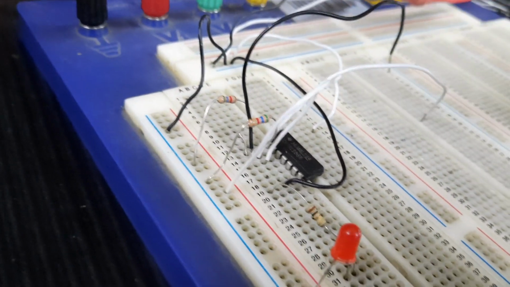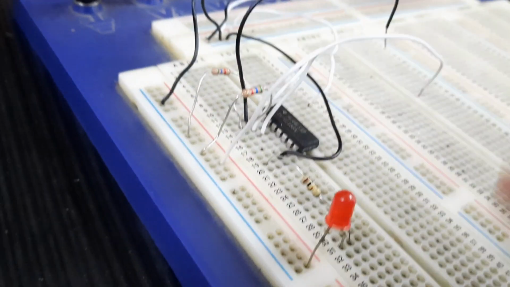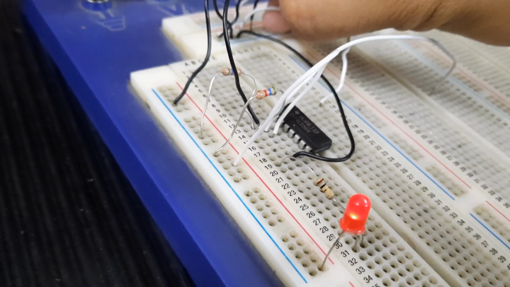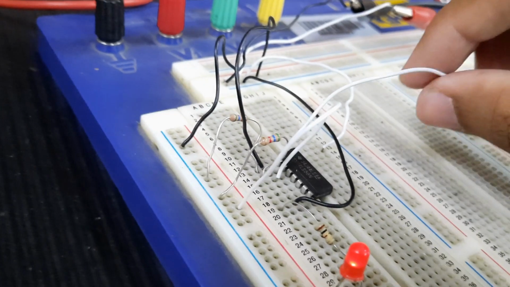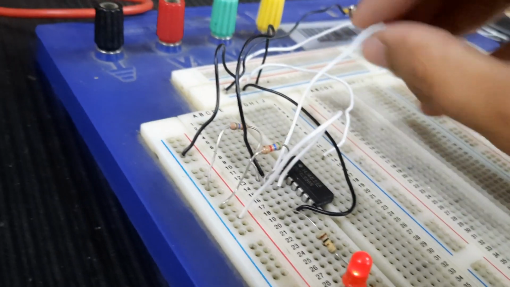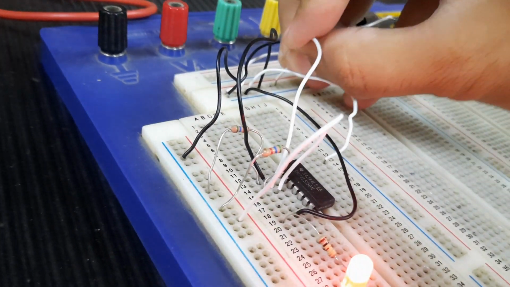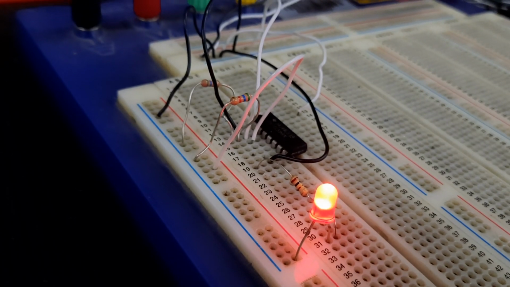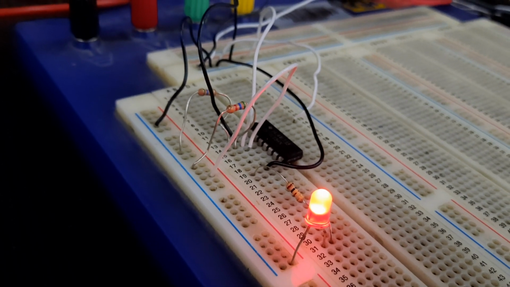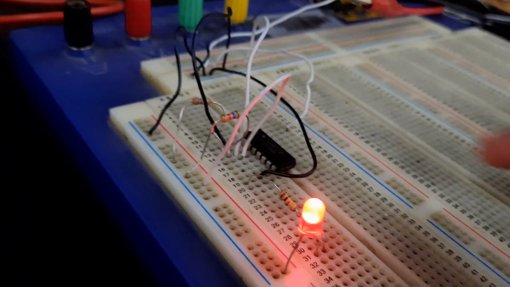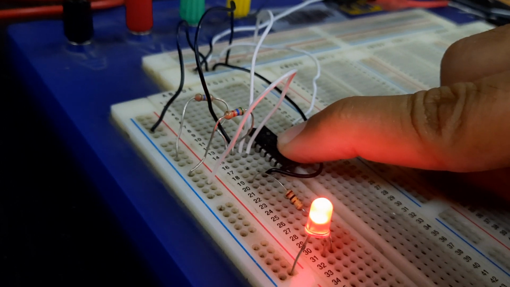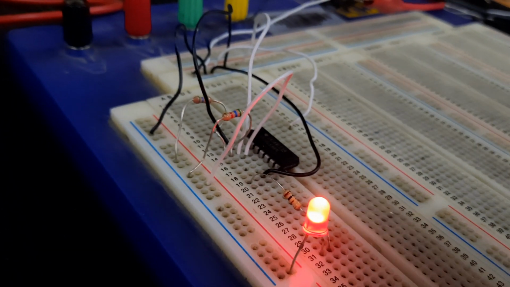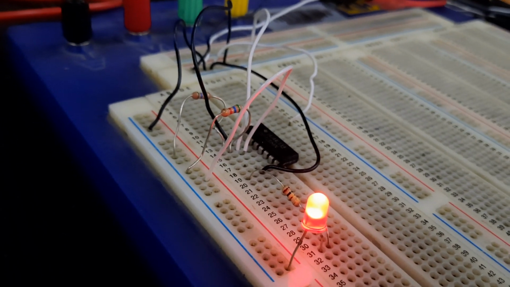See, so it's technically 0 0. The LED is off. Now it will only turn on on 1 1. This is very low voltage. It should glow completely. See, so here is the experiment. Obviously in this lab you will be given multiple ICs and you need to see which IC is representing which gate, and obviously you will be making the report on that.